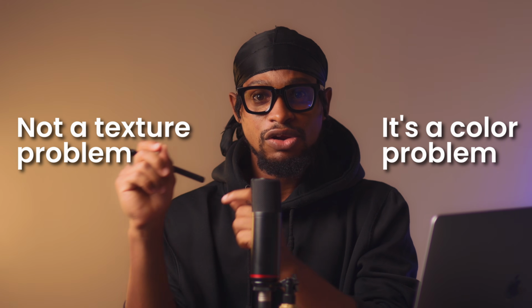Have you ever noticed this? Sometimes when you take a picture, the color of the face is totally different from the color of the body, especially after doing makeup. And if you try fixing this with dodge and burn or focus separation, sometimes it's not going to work because that is not a texture problem, it's a color problem.